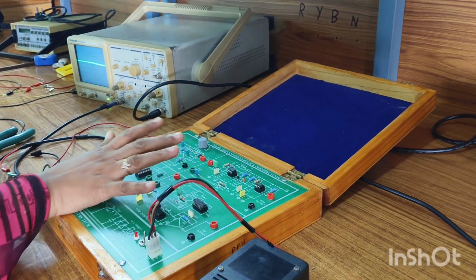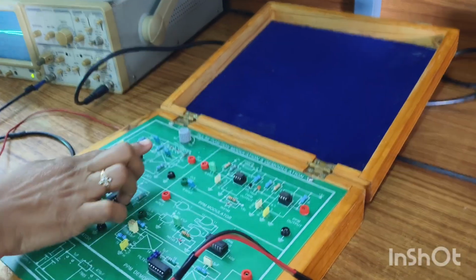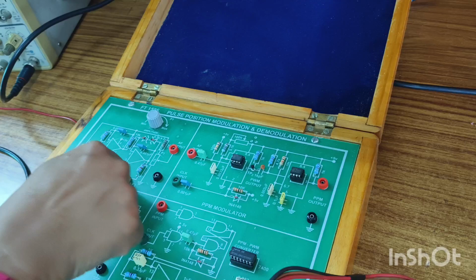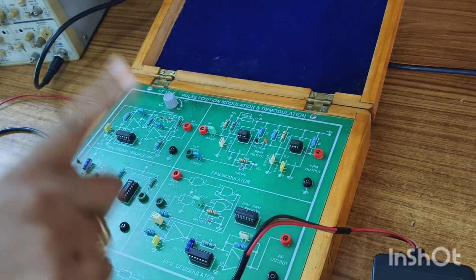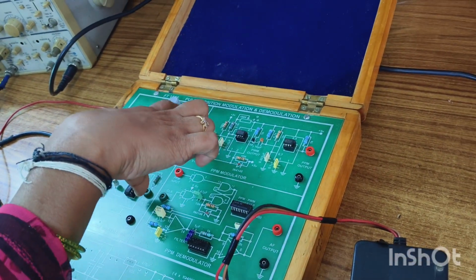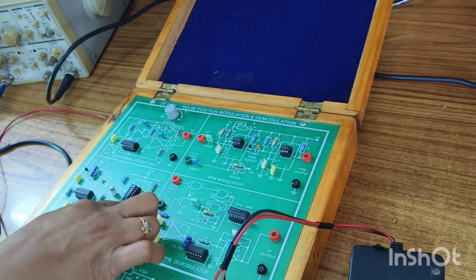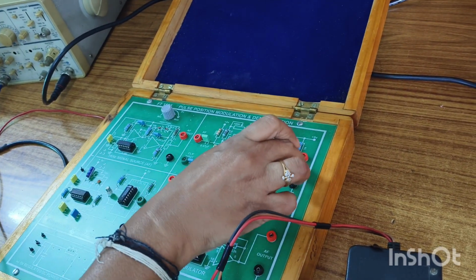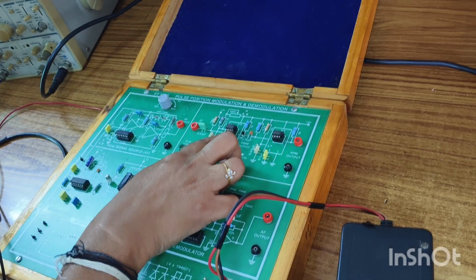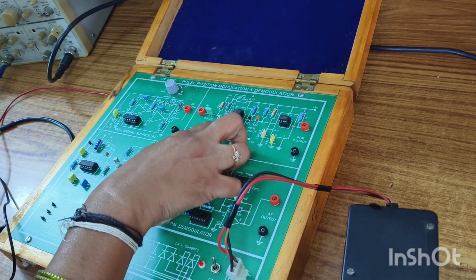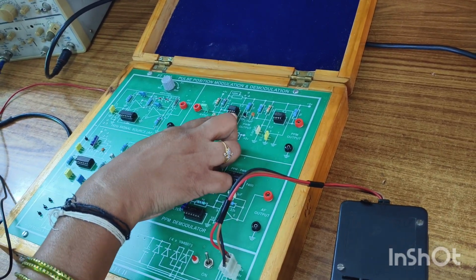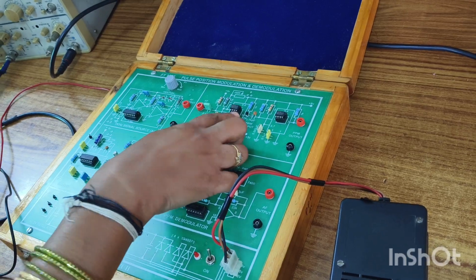Pulse position modulation and demodulation. This is the kit. Here also we have the signal source, that is the AF signal generator, clock generator, modulator, and demodulator. First we will see these two outputs, then give this output as input here and this output as input here, then see the PPM output. And here also we have the third pin. At the third pin we are going to get the PWM output. If you want, you can observe that also.